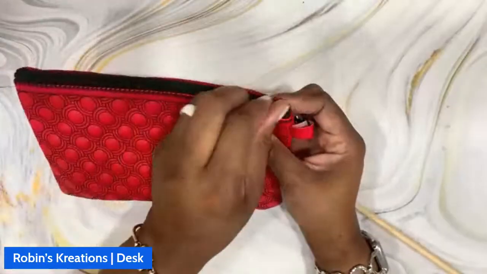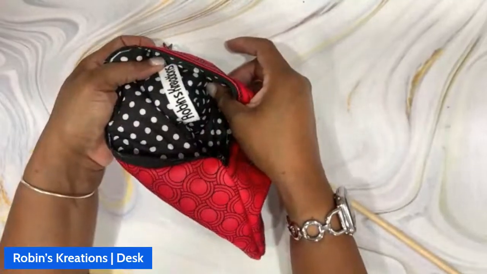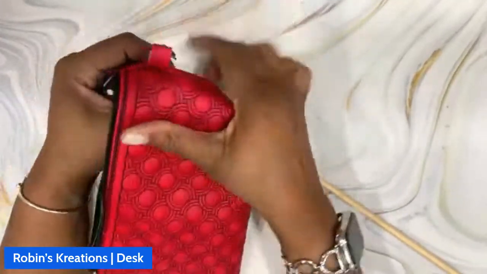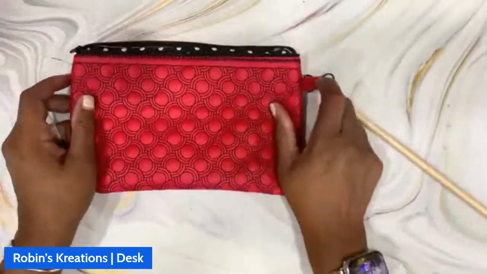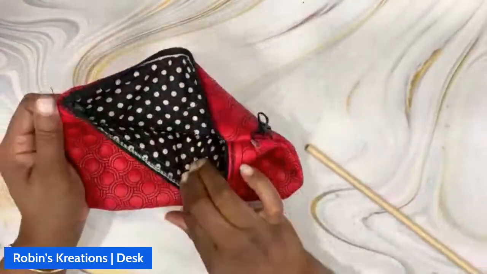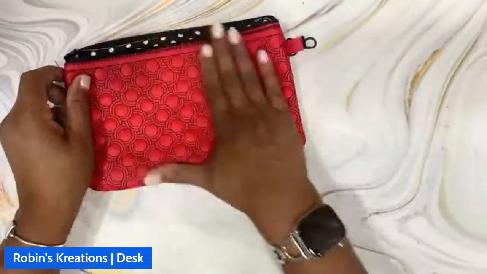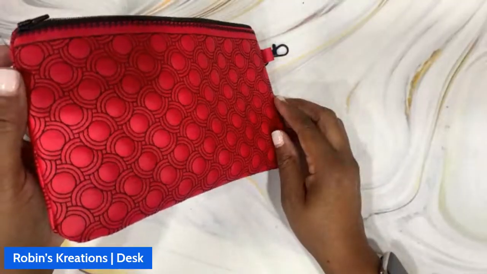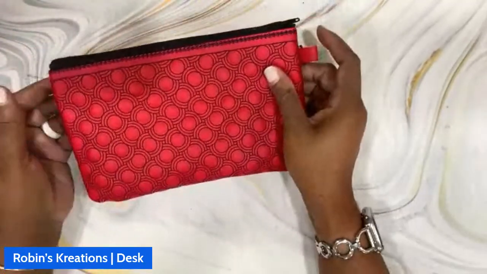I love it. And it also has the name tag and the garment tag in the inside. And polka dot lining and the geometrical circles on the outside. And it looks embossed. And the zipper closes really nice.